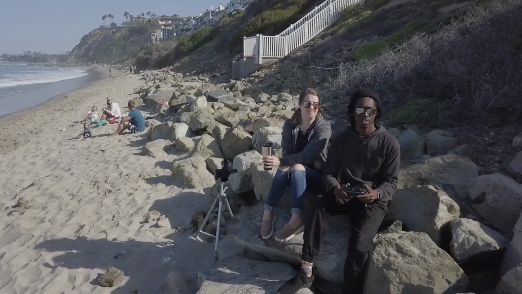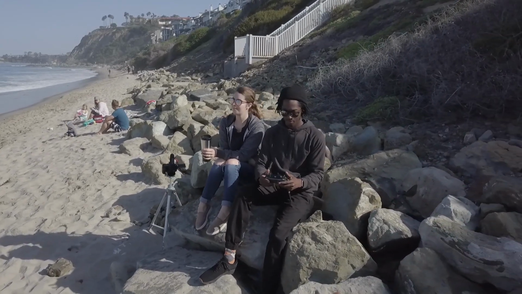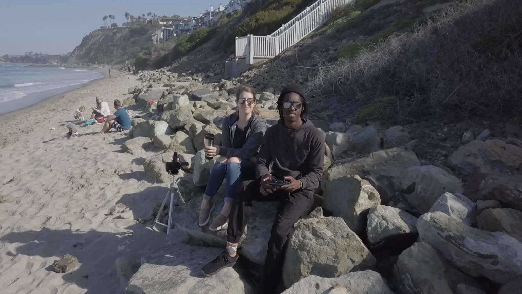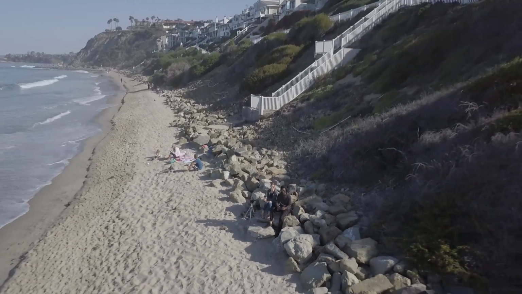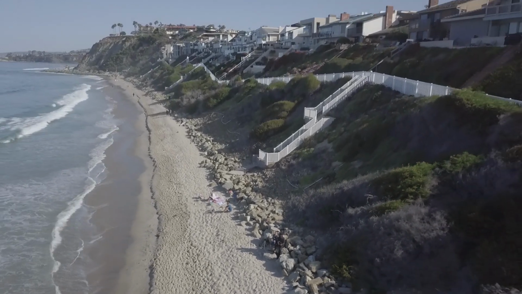Now there's a wide variety of ways you can shoot this boomerang, but for the purpose of this video, I wanted Steph and I to be framed dead center. You do, however, want to make sure that your drone is really close to you because you don't want to reveal where you are just yet. You want to save that for the end of the boomerang.